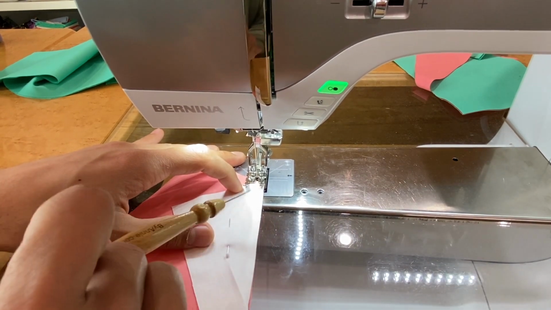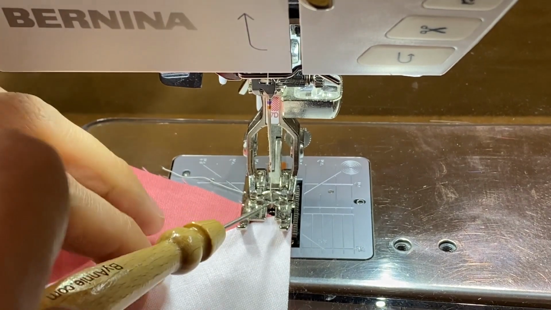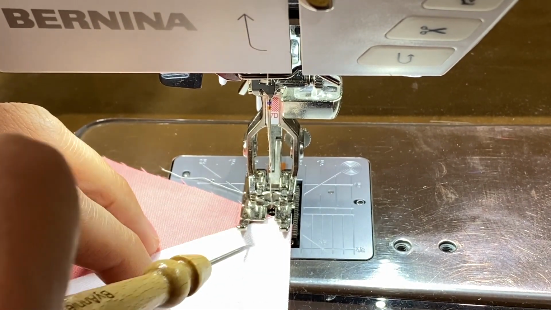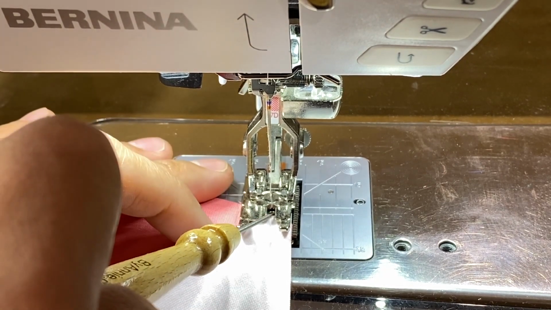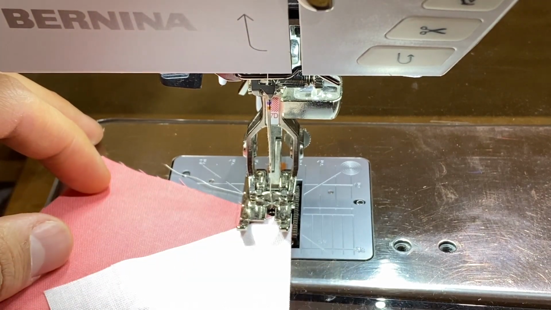So we can see here, hopefully you can. You can see we're starting right in that little intersection where the white fabric and the pink fabric meet. That's where we want to start sewing. What it's going to do is give us a nice flat top and a flat bottom.